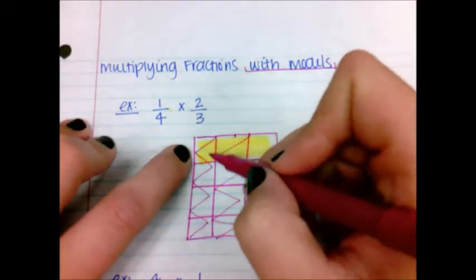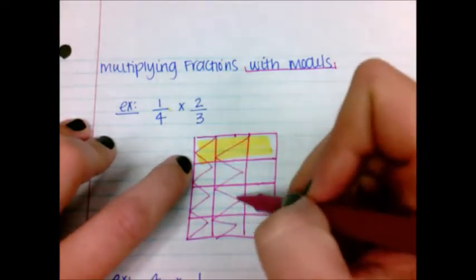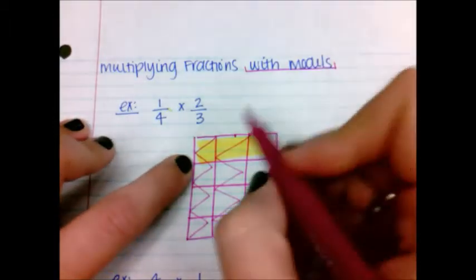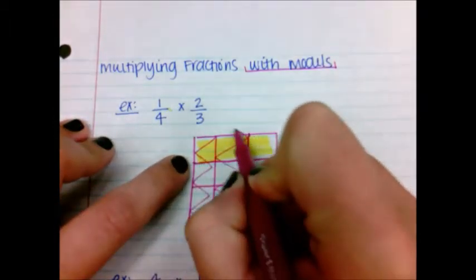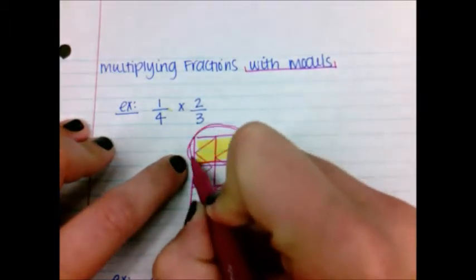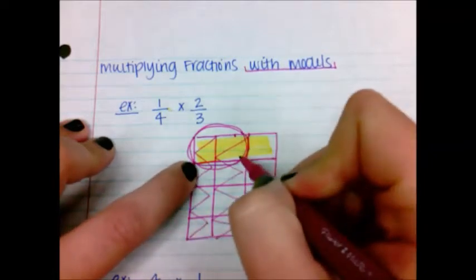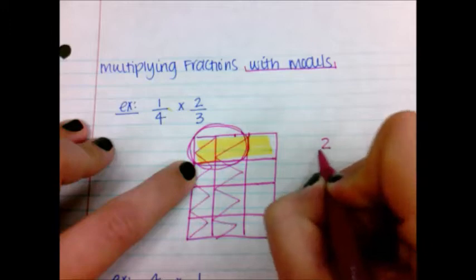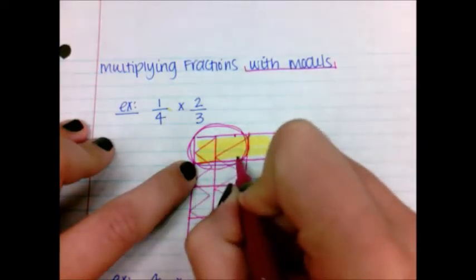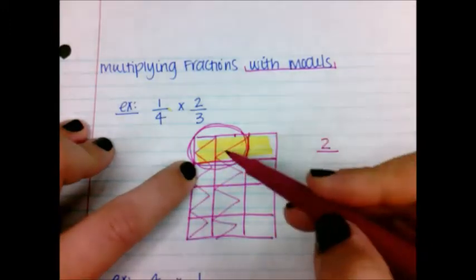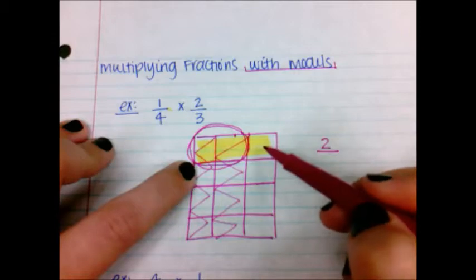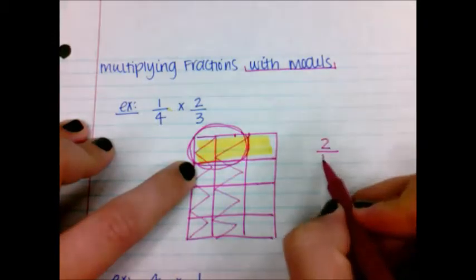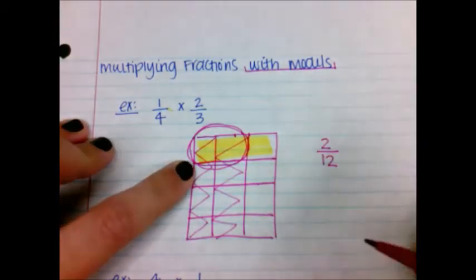So I've highlighted 1/4, I've zigzagged 2/3, and the boxes that have both of those things in it are my answer. 2 of these boxes have highlighting and zigzags in them. Sometimes we call them mountains. And then I have a total of 12 boxes.